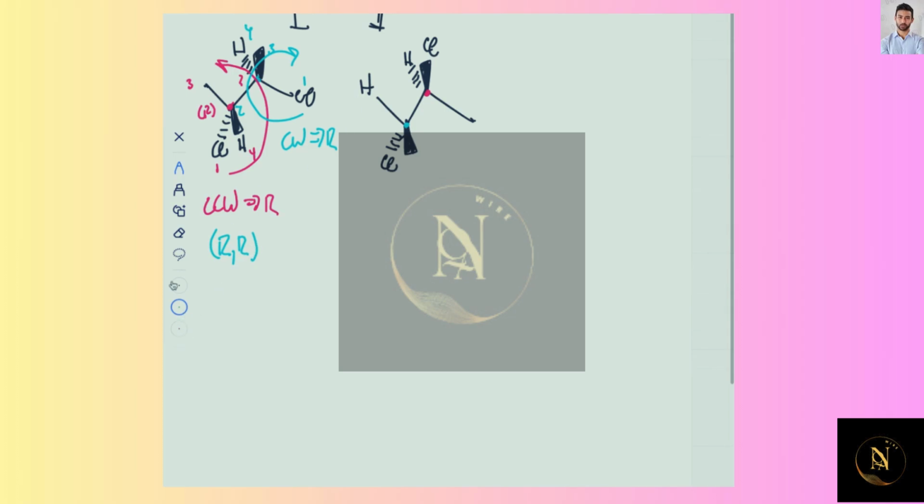Okay, what do we got on the right? Chlorine's the highest priority substituent. Next is the carbon attached to chlorine. Then is the methyl group. Lowest priority substituent is hydrogen. We go 1, 2, 3. That's clockwise, but the lowest priority substituent is not in the back. It's in the plane of the page, which means clockwise corresponds to S.